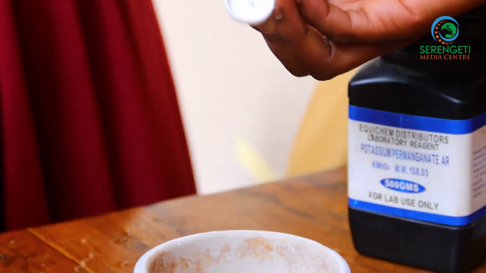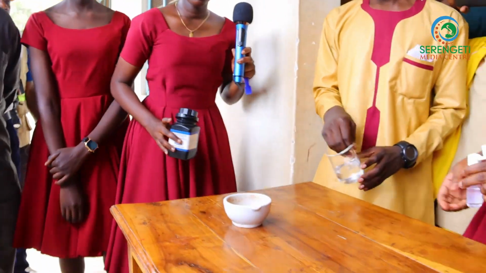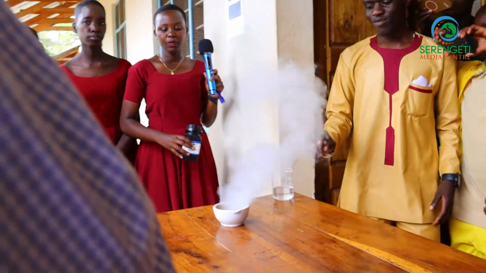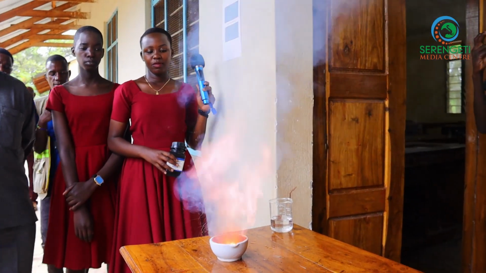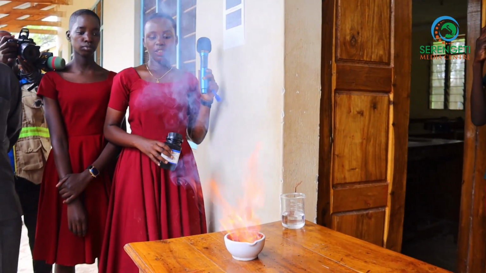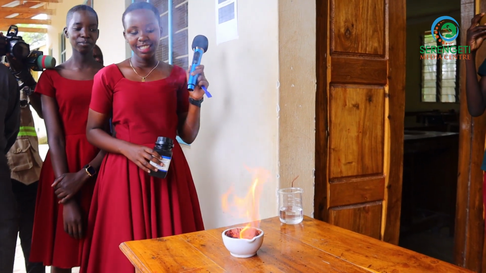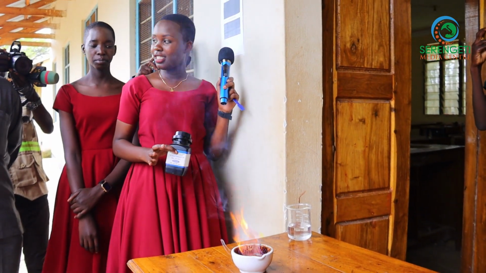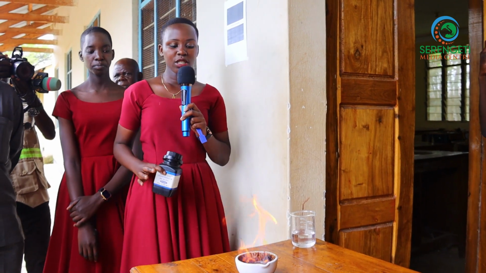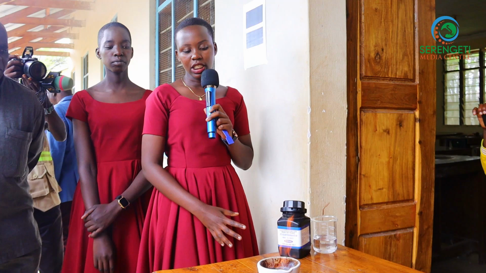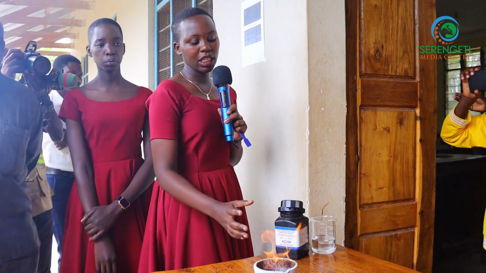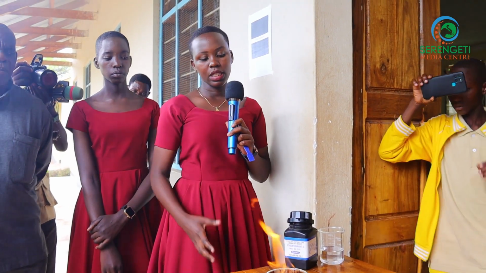Please step aside a little bit because it's going to explode. This source of heat can be used even at home to heat our charcoal stove and other things. Instead of using matches, we can use this potassium permanganate and glycerin to start our fires. Thank you.